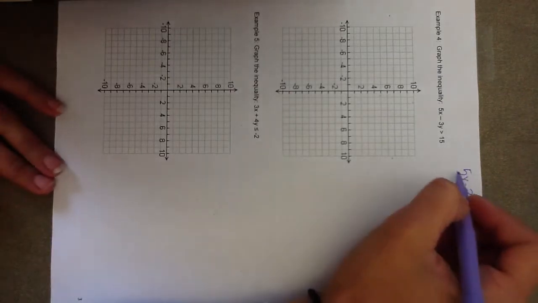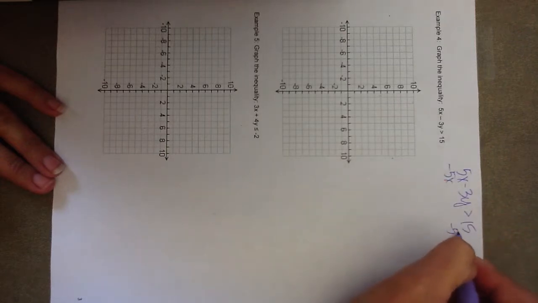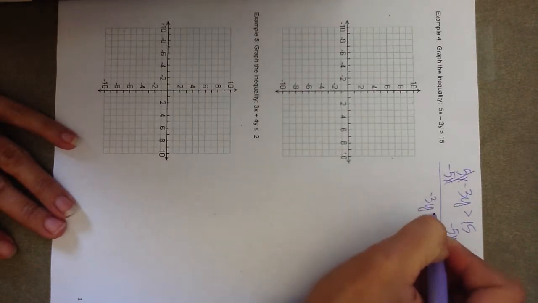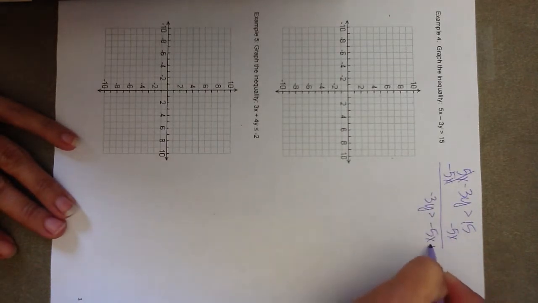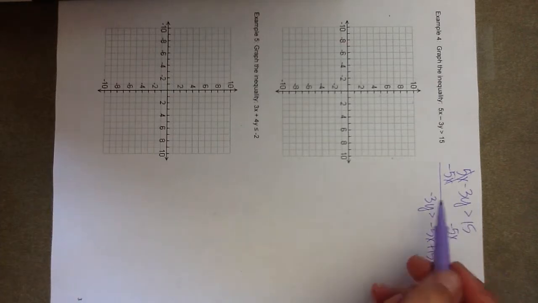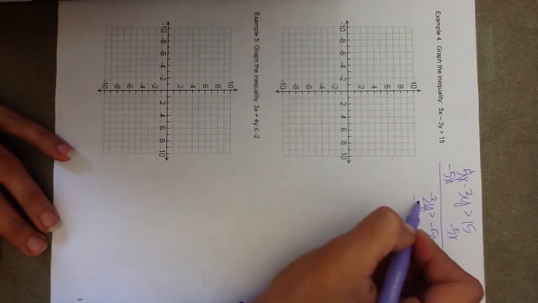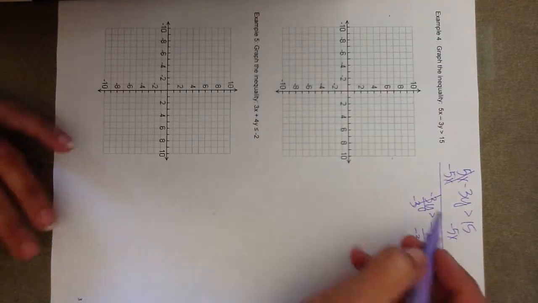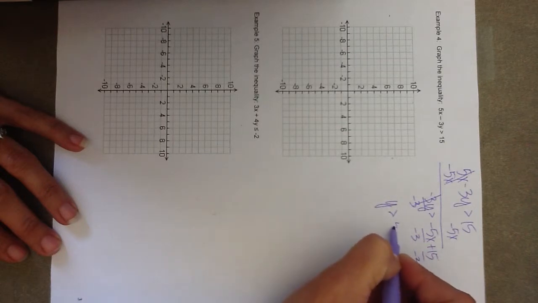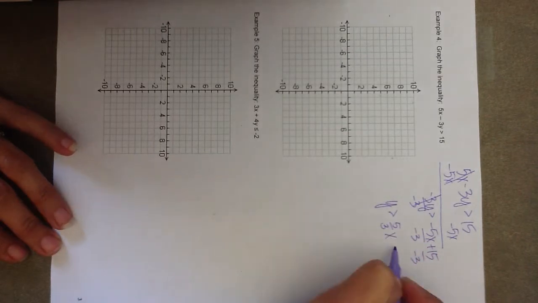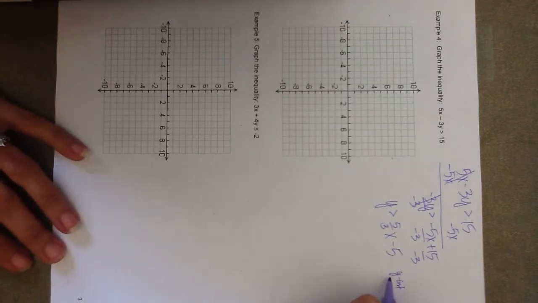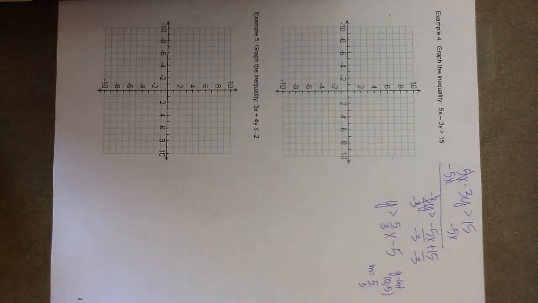the first thing I want to do is move the x term. So I'm going to subtract 5x from both sides. When I do that, I get negative 3y is greater than negative 5x plus 15. I still have a negative 3 multiplying my y, so to undo that multiplication, I need to divide all of the pieces by negative 3. The resulting inequality is y is greater than 5/3 x minus 5, where the y-intercept is the point 0, negative 5, and the slope is 5/3.